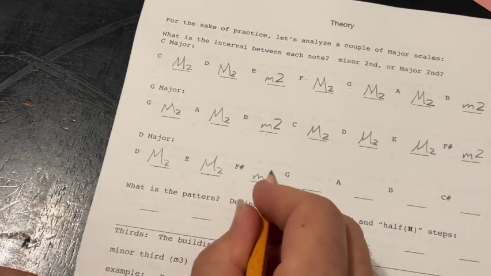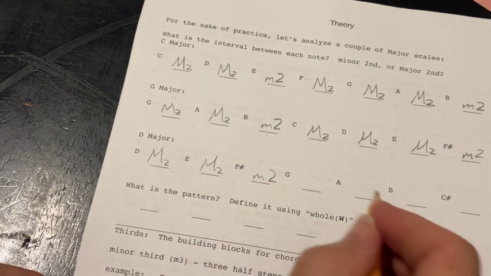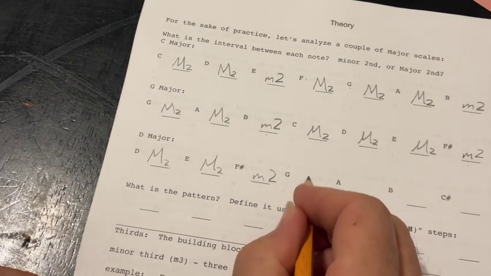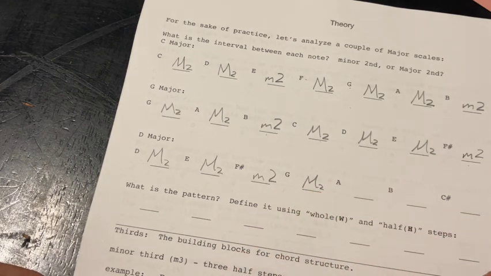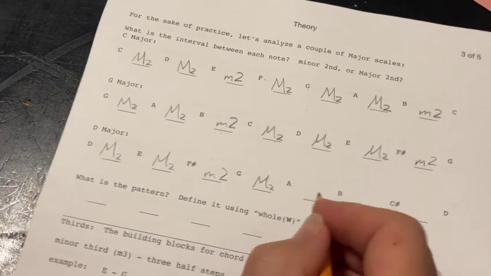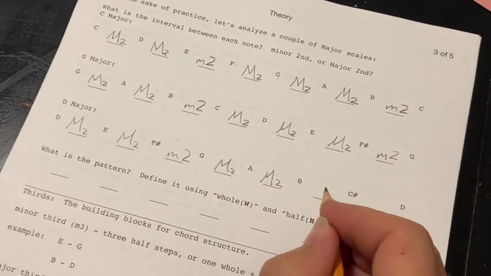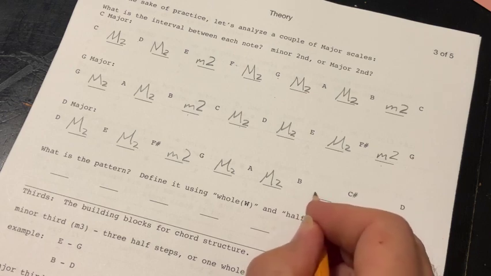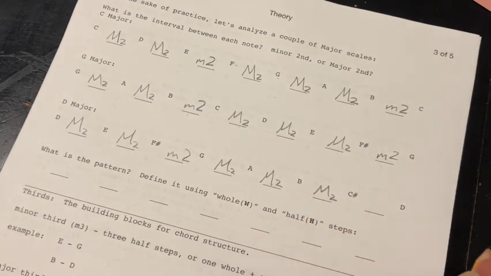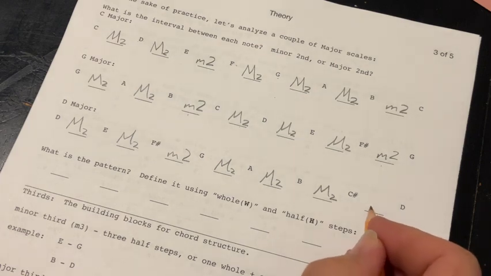F sharp to G is a minor second. G to A, major second. A to B, major second. B to C sharp, major second. And C sharp to D, minor.